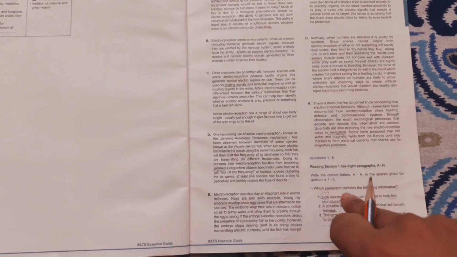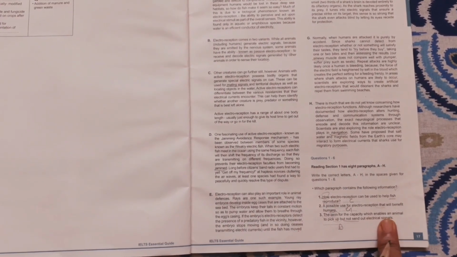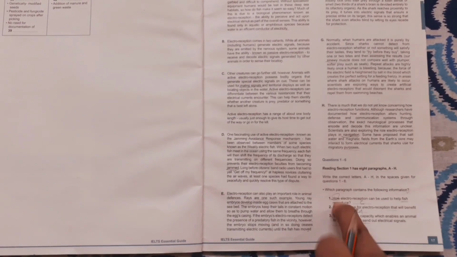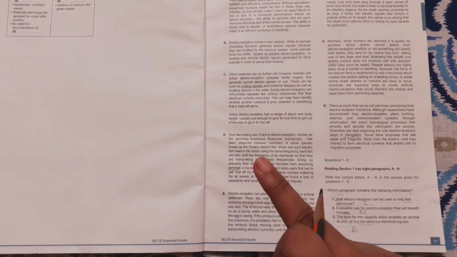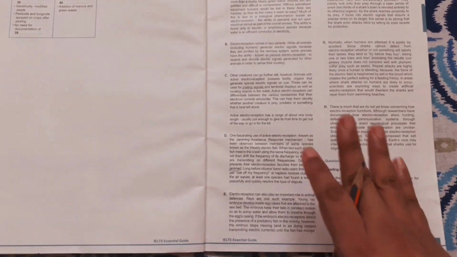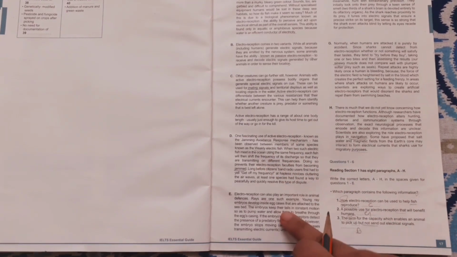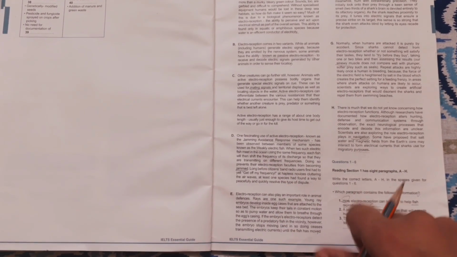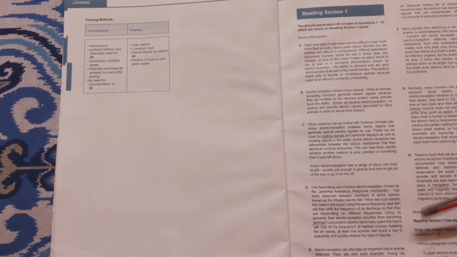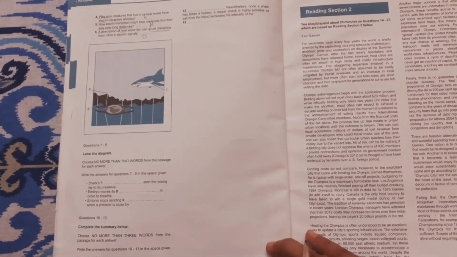Then after that, read the questions and try to find and underline the keywords. Then search out. That's the best method to solve the match the information type of question. Try to understand the keyword. Maybe they use some synonyms in the passage, so try to find them. So this is the way you can solve the match the information type of question.